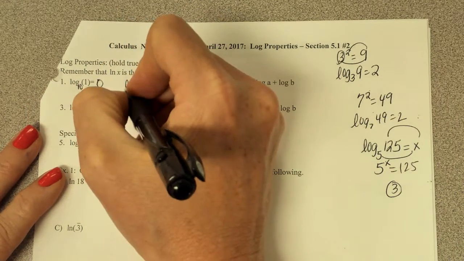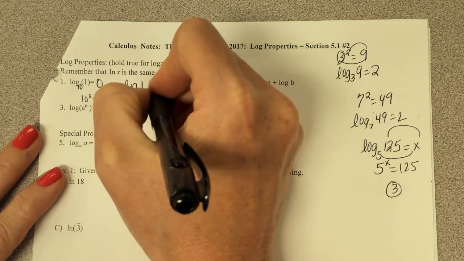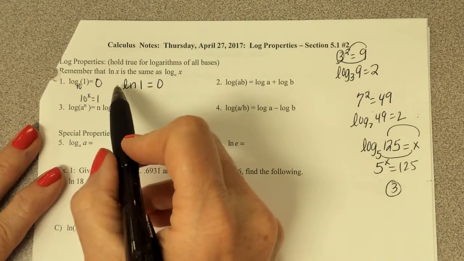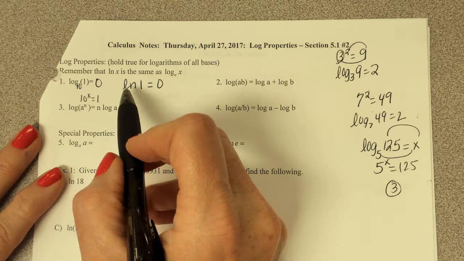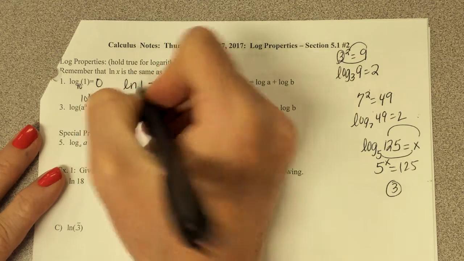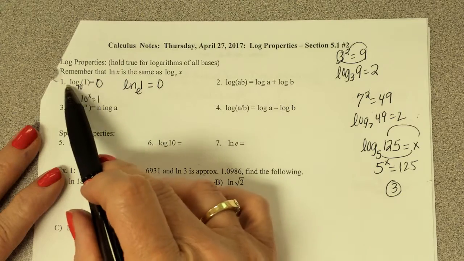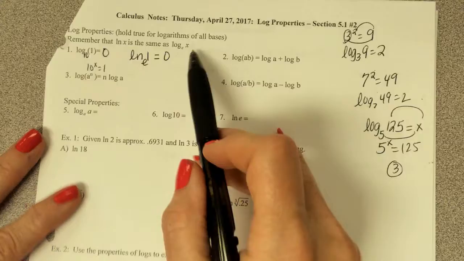In fact, the natural log of 1 is also going to be 0. Do you remember what the base is of natural log? If you don't see a base on natural log, you'll never see a base because it's always assumed to be 2.72 about. It's e. It's that number e. So anytime you see natural log of 1, you have to know that's 0, and log of 1, that's also going to be 0.